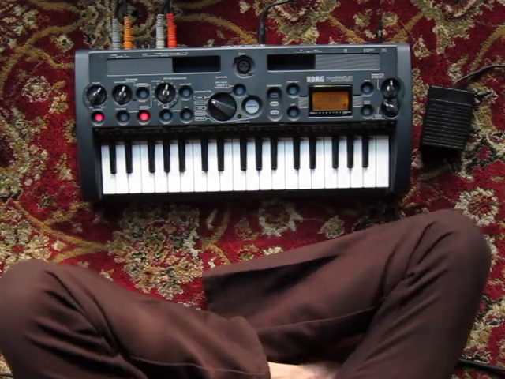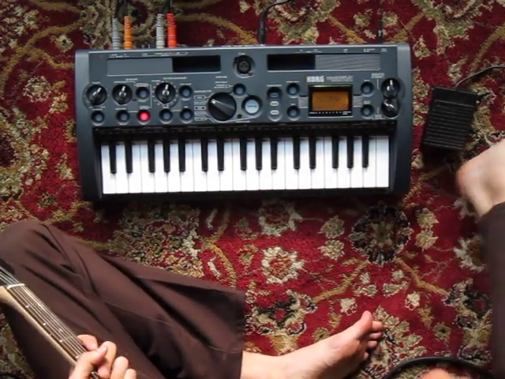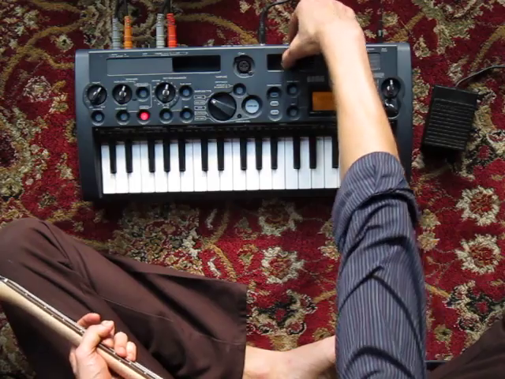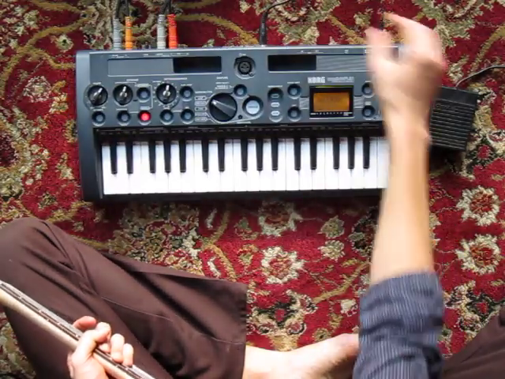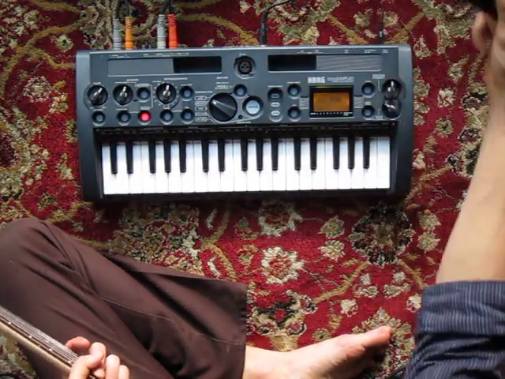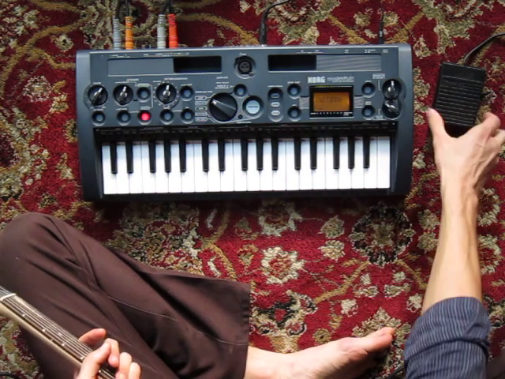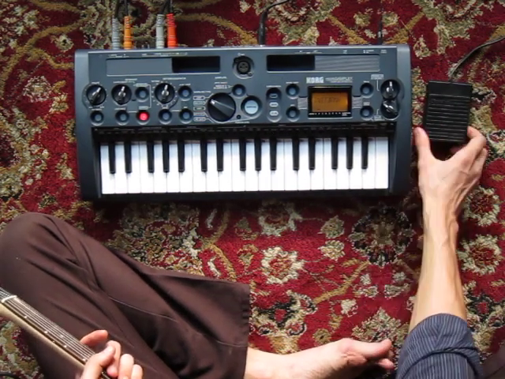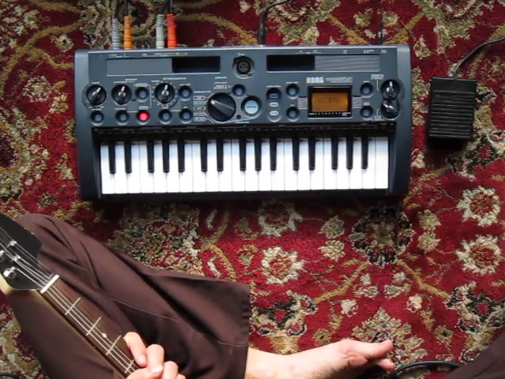Let's just go ahead and see it in action. You can see this is a modified microsampler. I went ahead and opened it up, and I soldered in a standard keyboard sustain pedal here so that I could do hands-free operation. You can find instructions for how to do that with pictures and everything on the Korg forums as well.